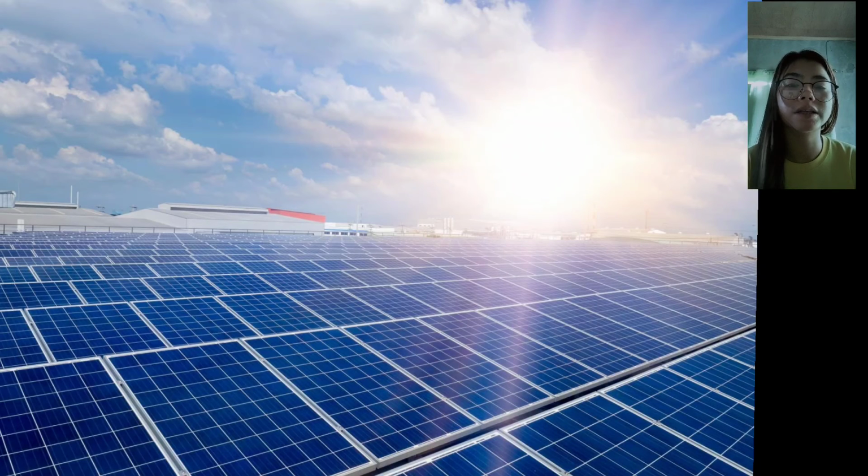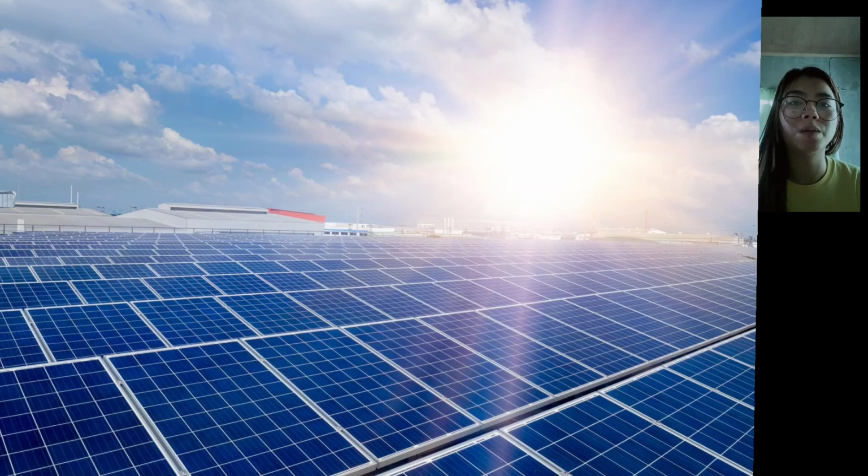So, let's start with solar energy. The primary source of energy is the sun. Solar power harvests the energy of the sun by using collector panels to create conditions that can be turned into a kind of power.